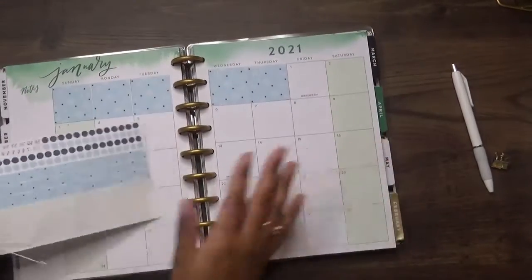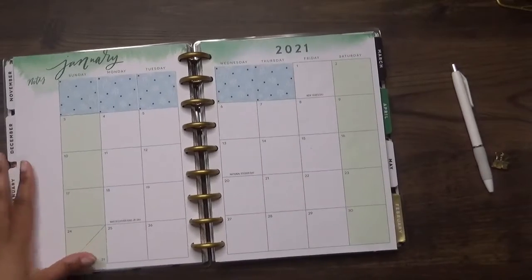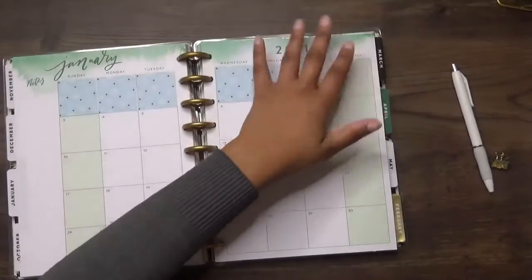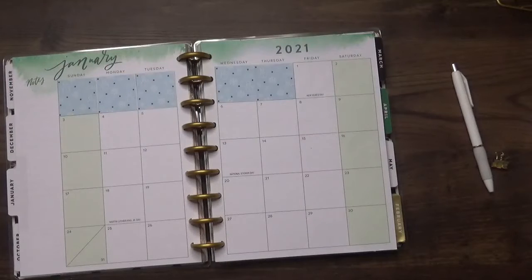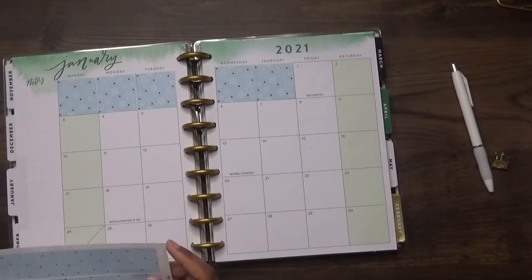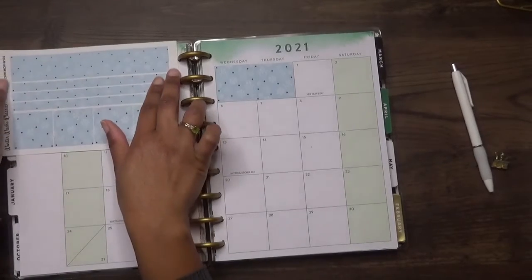So I went ahead and blocked each of those out, and I love the way that looks, except for, of course, the fact that I still have all of that blue and green up here. So what I'm going to do for that, I think I might have some thick washi that I can put up top there that might go with it.